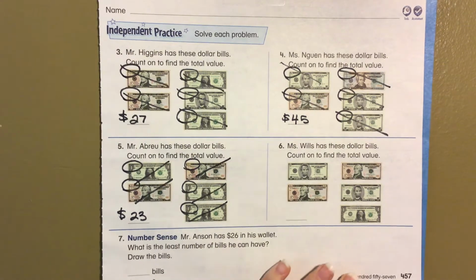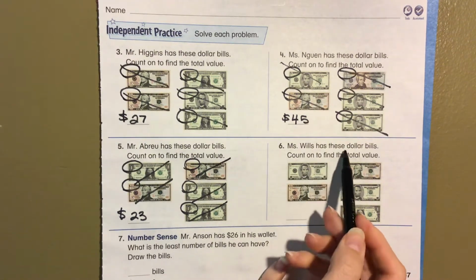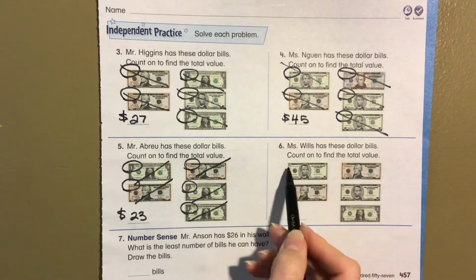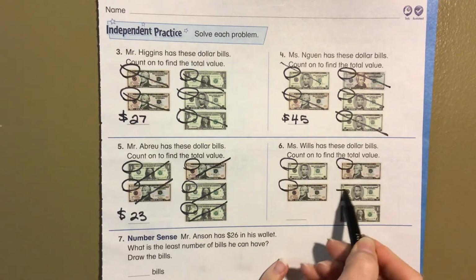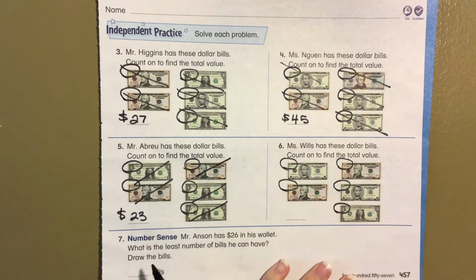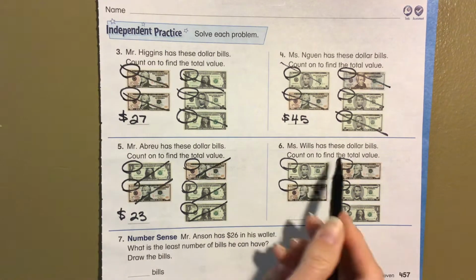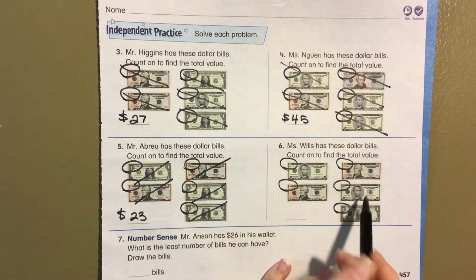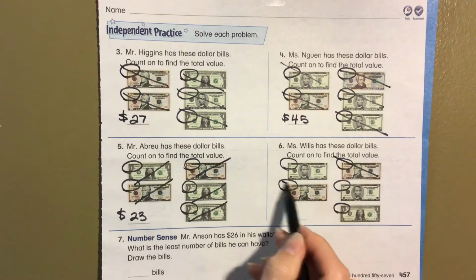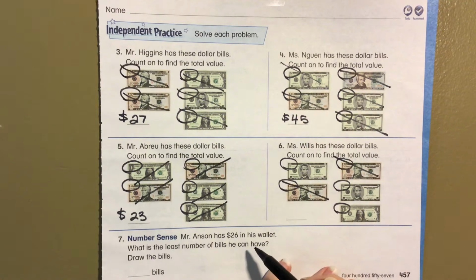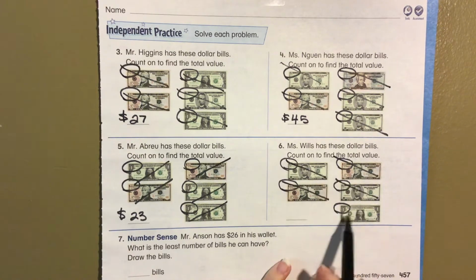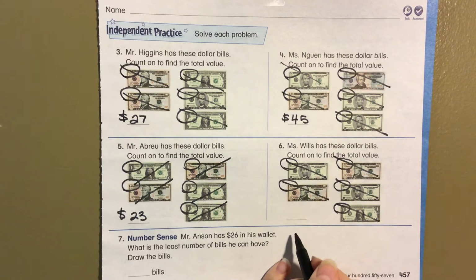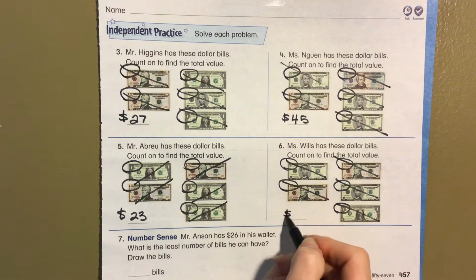And then let's look at number 6. Mrs. Willis has these dollar bills. Count on to find the total value. So $5, $10, $10, $5, and $1. All right, let's see. Our highest number is 10. So let's do our 2 10s first. 10 plus 10 is 20. Let's see. Our 5s are next. 25, 30, and one more is $31.